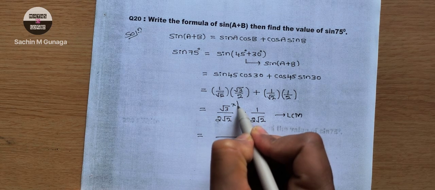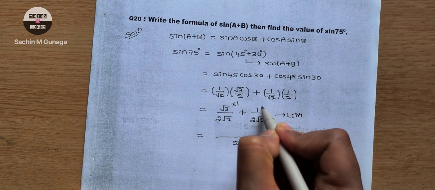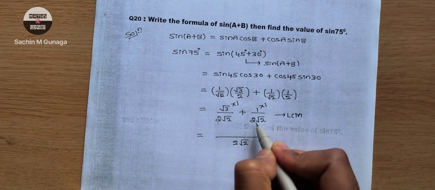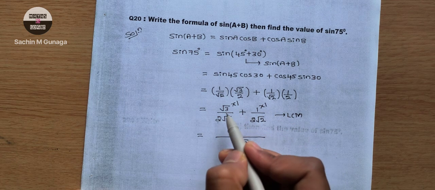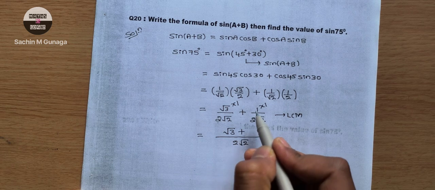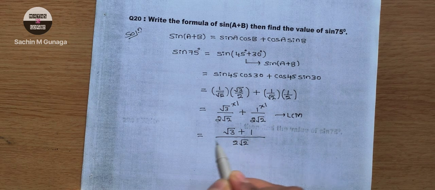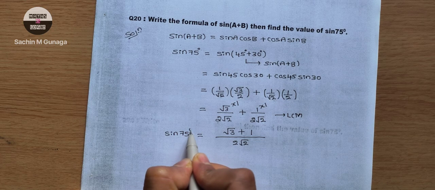Root 3 plus 1 is the numerator. So this is the value of sine 75 degrees.